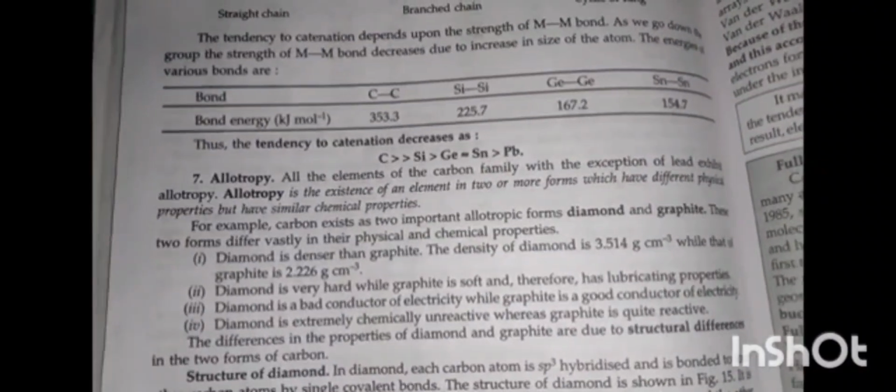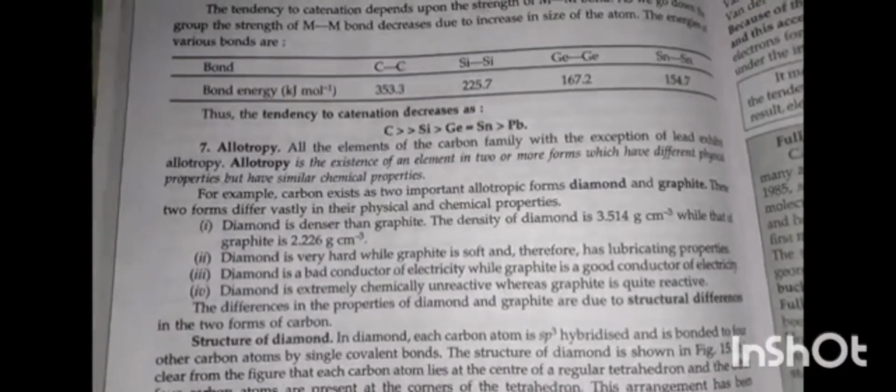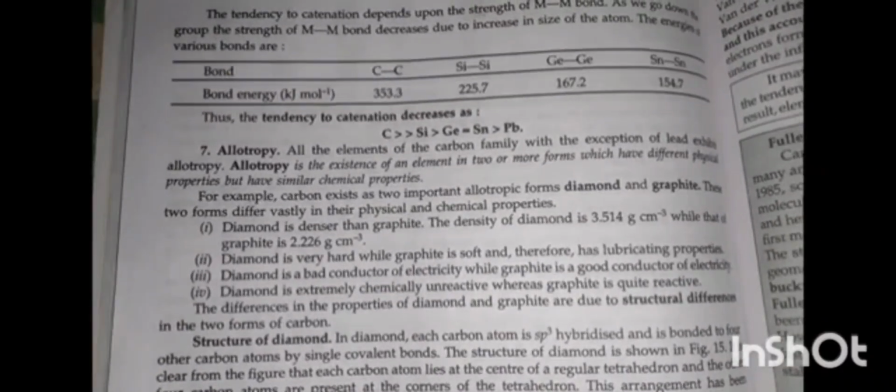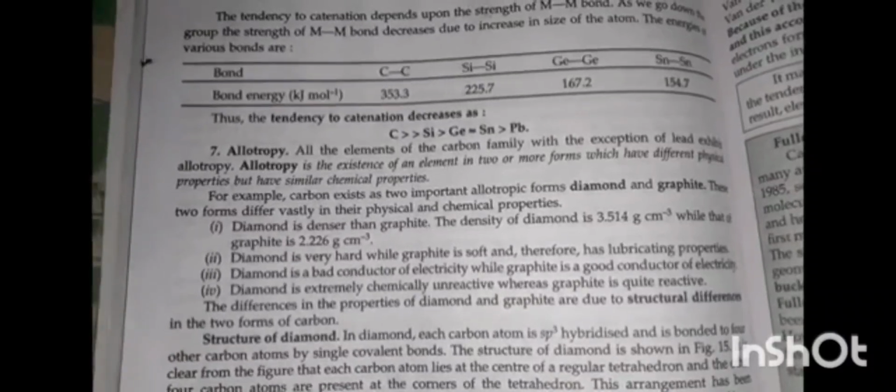Seventh is allotropy. All the elements of the carbon family with the exception of lead exhibit allotropy. Allotropy is the existence of an element in two or more forms which have different physical properties but similar chemical properties.